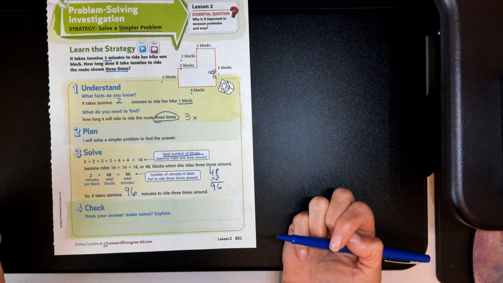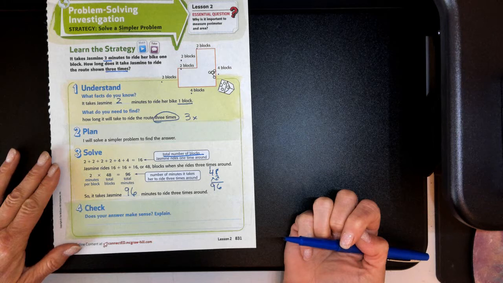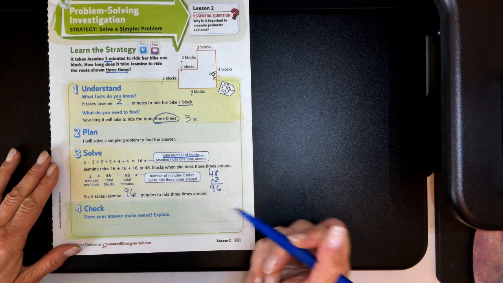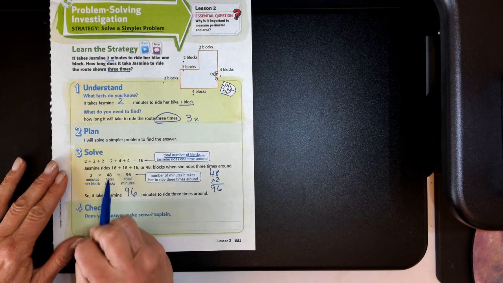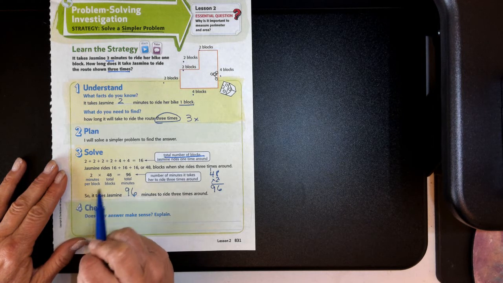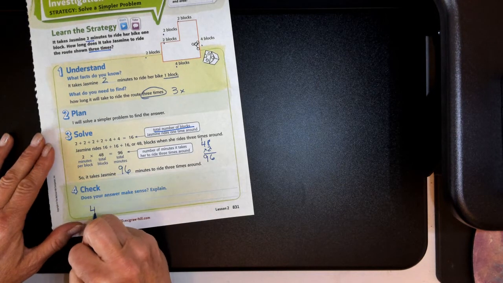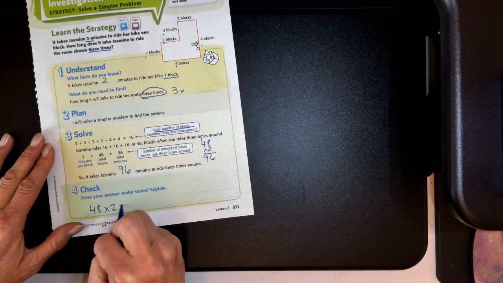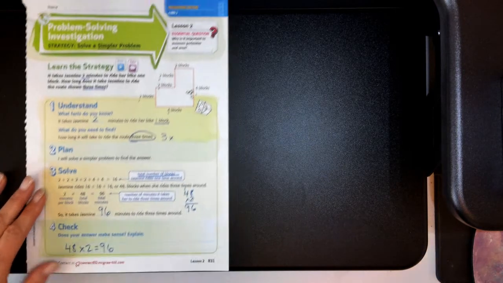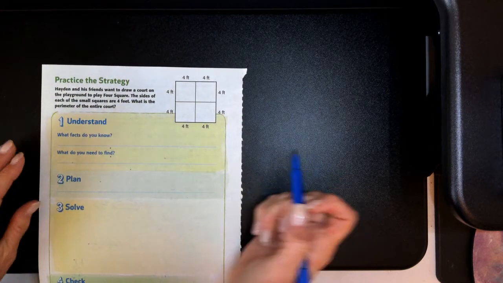Does your answer make sense? Yeah, she's going 16 blocks each time, so that's a lot of blocks. And if it takes her 2 minutes for each block, yeah, that's a lot. So the total number of blocks would be 48. 2 minutes, yep, double the 48 is 96. So yes, it makes sense because 48 doubled equals 96. Yep, sounds good. Let's take a look at the next example, practicing the strategy.